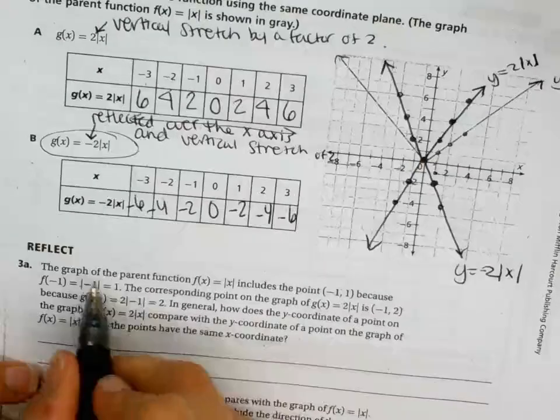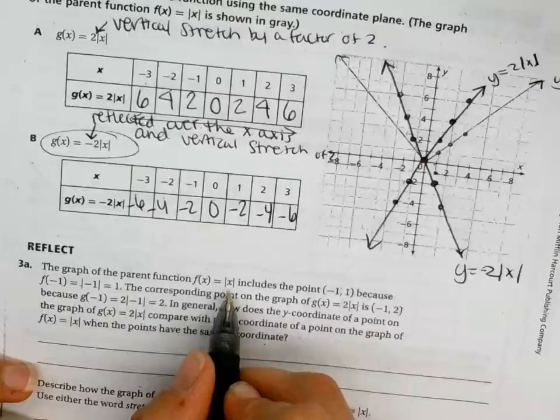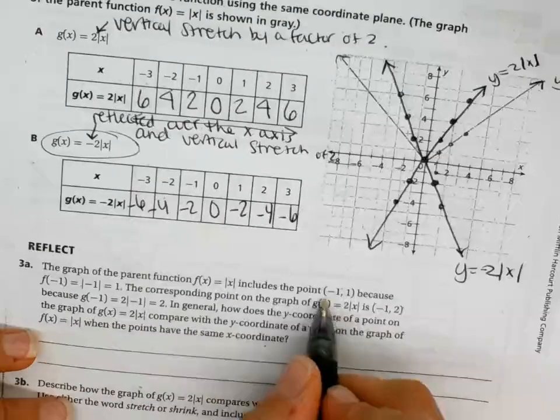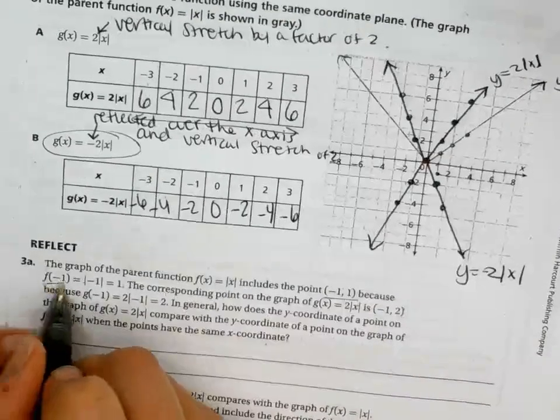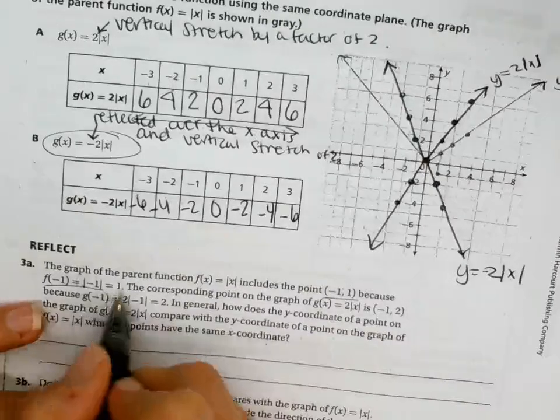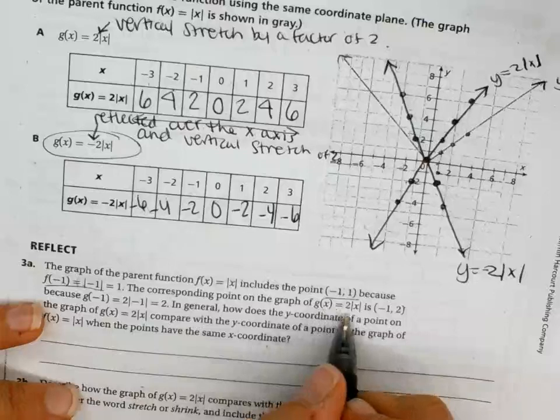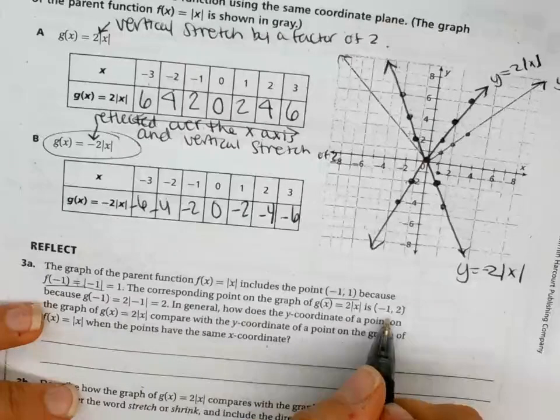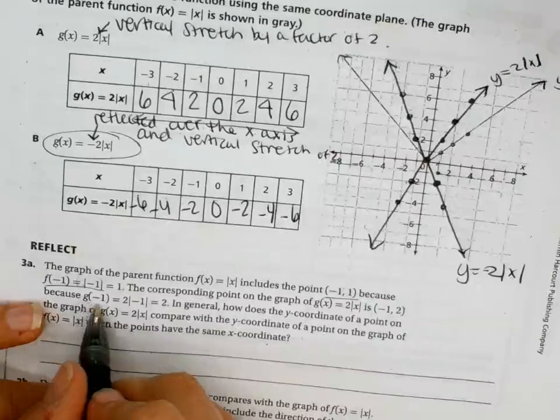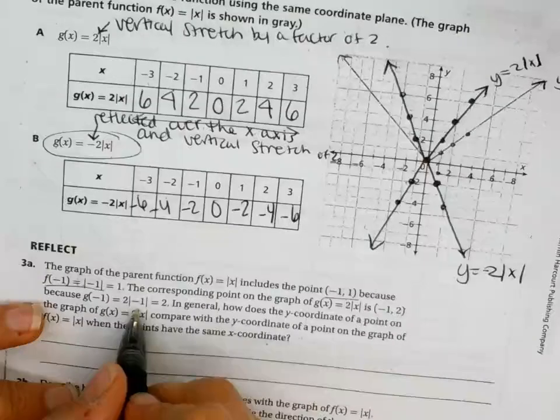The graph of the parent function y equals absolute value of x includes the point negative 1, 1 because f of negative 1 is the absolute value of negative 1, which is 1. The corresponding point on the graph of g of x equals 2 times the absolute value of x is negative 1, 2, because g of negative 1 equals 2 times the absolute value of negative 1, which is 2.